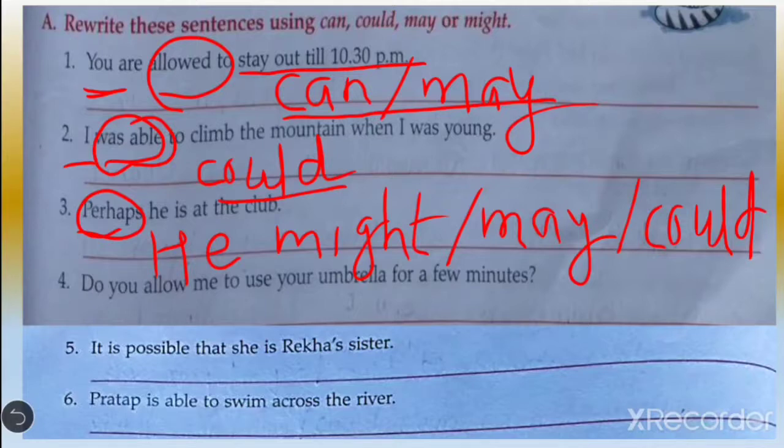Now look here, is is given to you, is at the club. So here is will not come with the modal auxiliaries. After could, you have to use be. Is is a be form, to be form only. So here you have to write he might be at the club, he may be at the club, or he could be at the club.